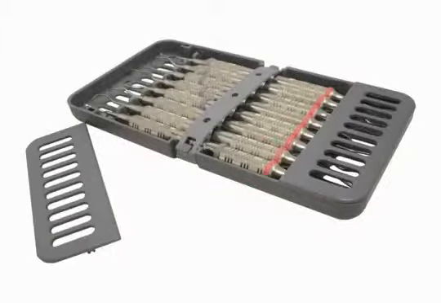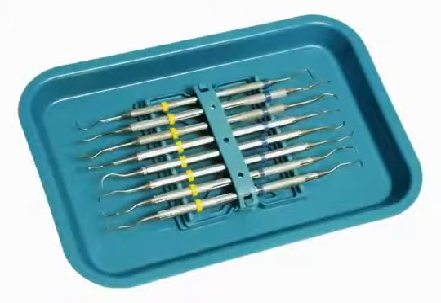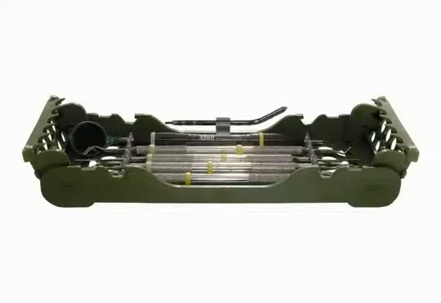To do so, place color code rings or color code tape on all instruments. This will identify which procedure they are for. Two colors may be used so that you can color code by procedure as well as by practitioner.